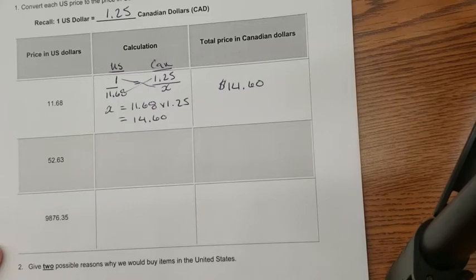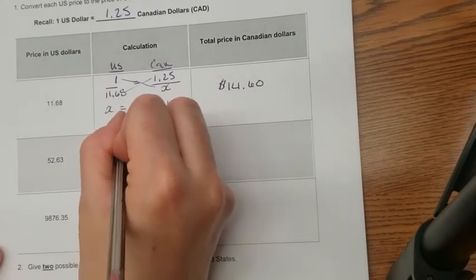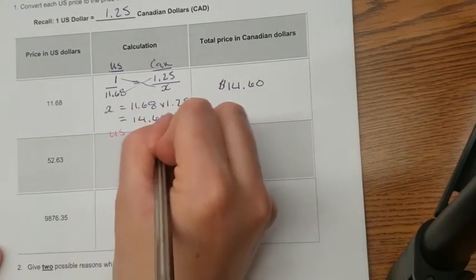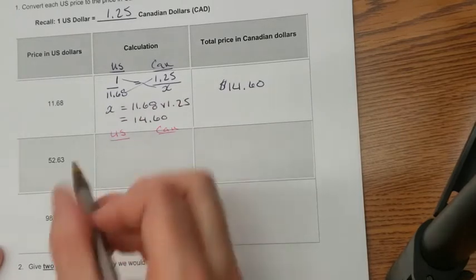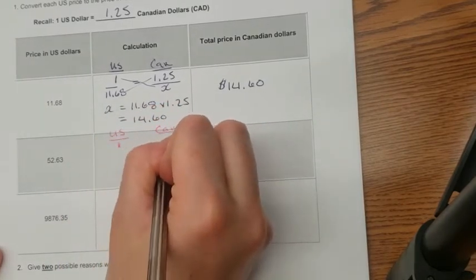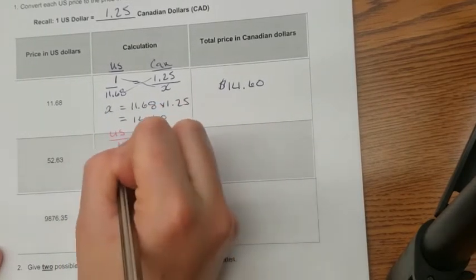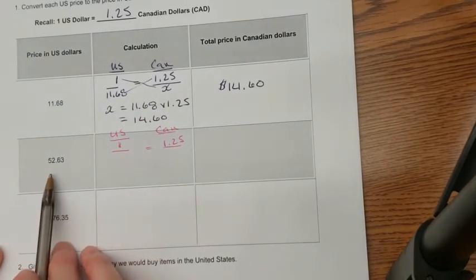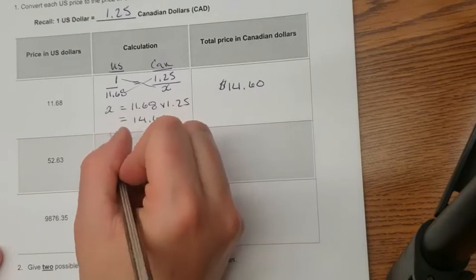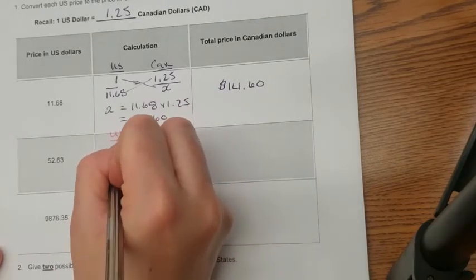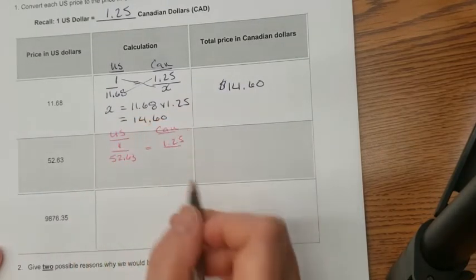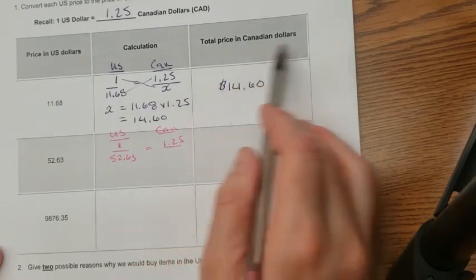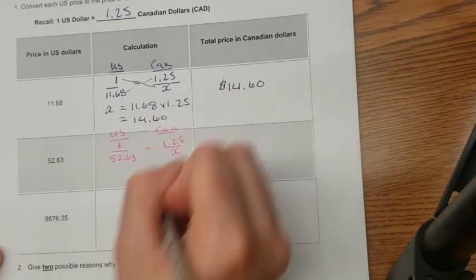All right, let's try one more, and then I'm going to let you work on the rest of the page. So again, you set up your ratio. We're talking US dollars to Canadian dollars. I know that 1 US dollar is equal to 1.25 Canadian dollars. And in this case here, I have 52.63 US dollars. So I put that on the US side. I don't know how many Canadian dollars I have because that's what I'm looking for.